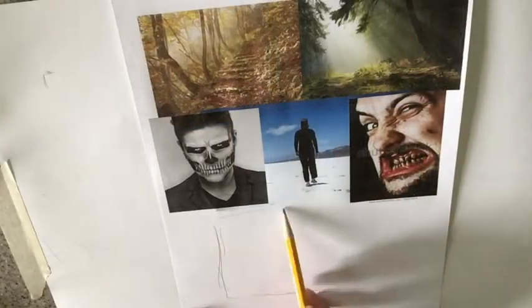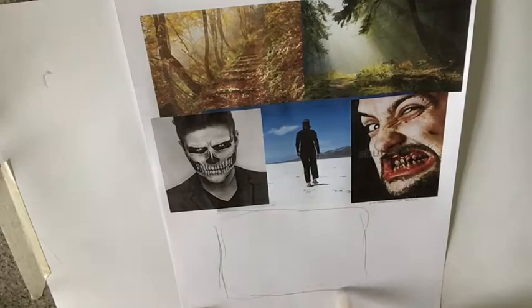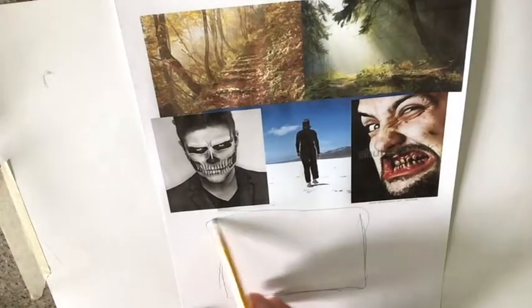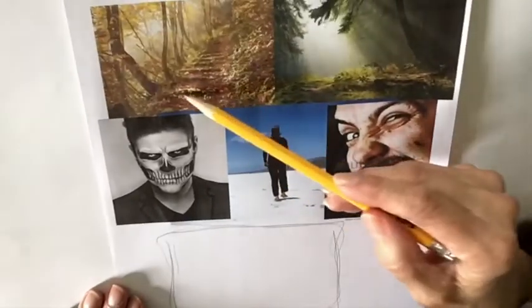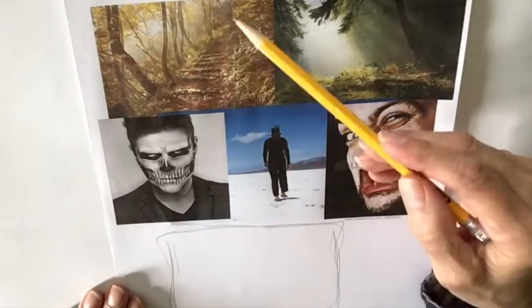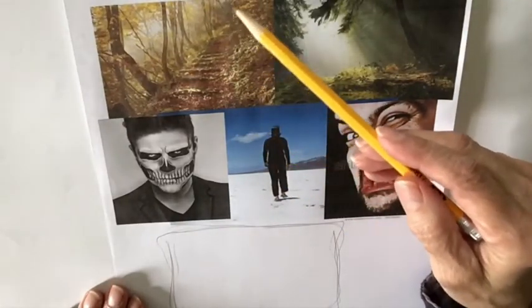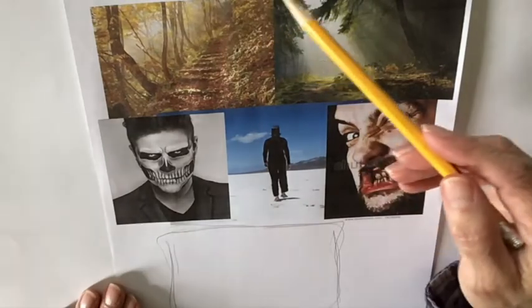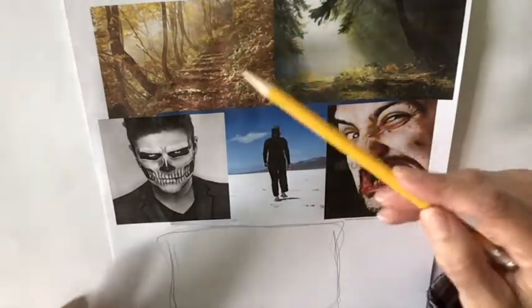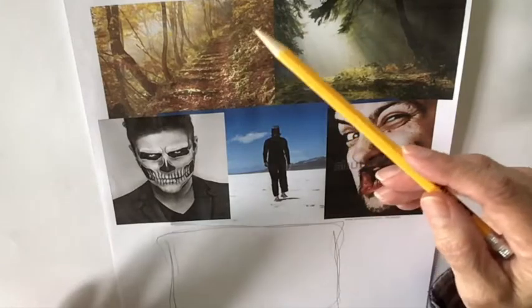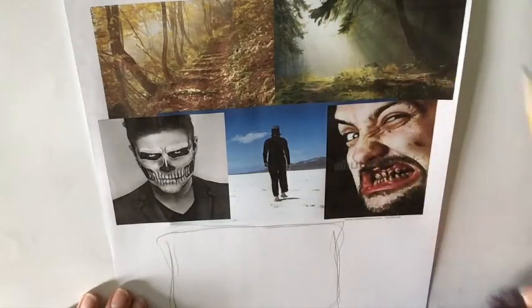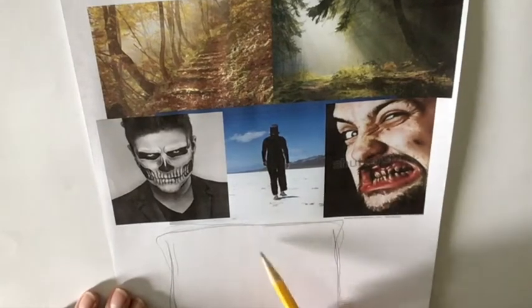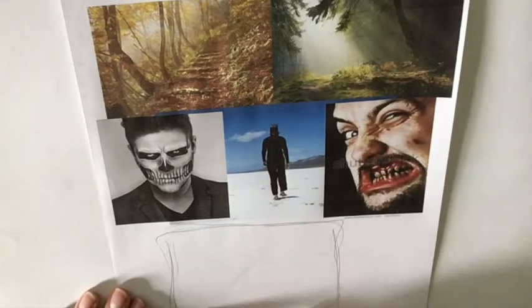So I make my landscape type shape here. When I look at this, I like the steps and path into the woods. It's kind of mysterious going up to the top, but this image is all warm colors, yellows, and it's a little too happy. I want to create a little bit more mystery and some darkness to it. So I start with this.